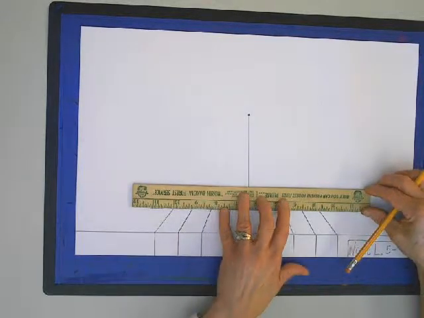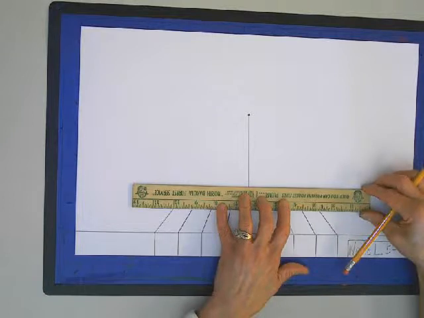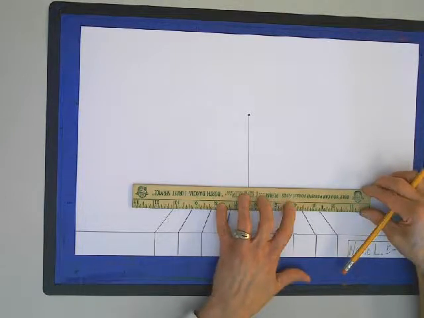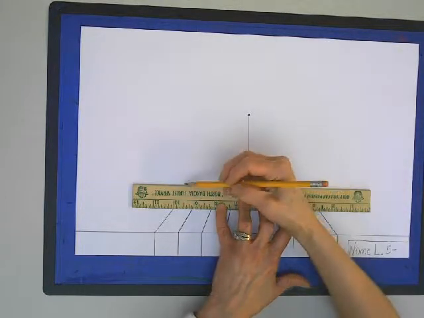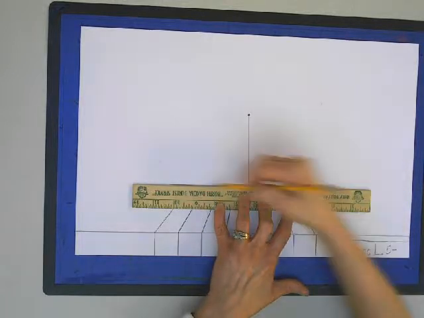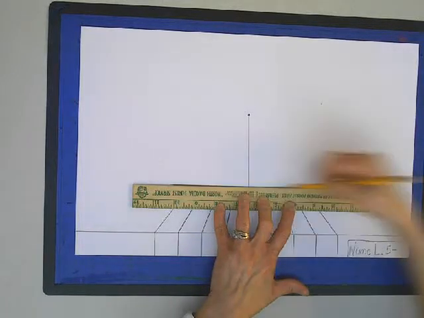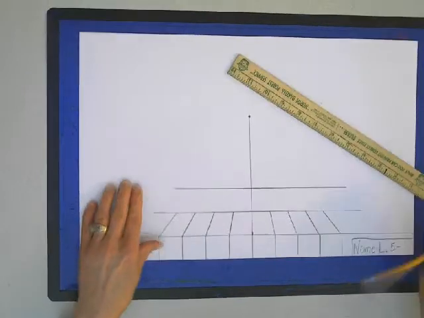I have this lined up. I'm going to hold it in place. It's always a good rule of thumb to hold it in the middle so it doesn't slide on you when you're making your lines. I'm making my next guiding line.